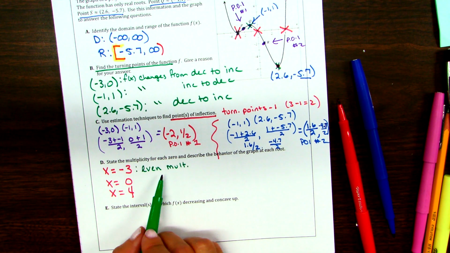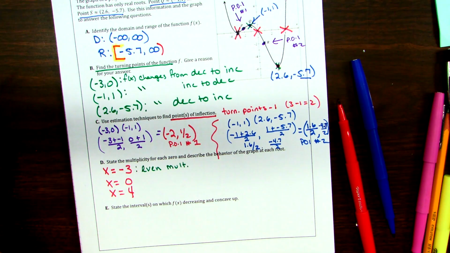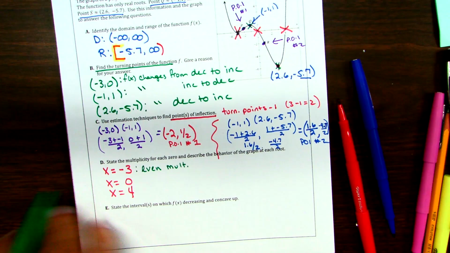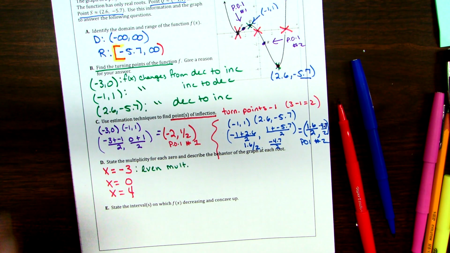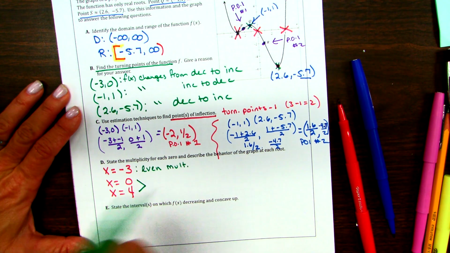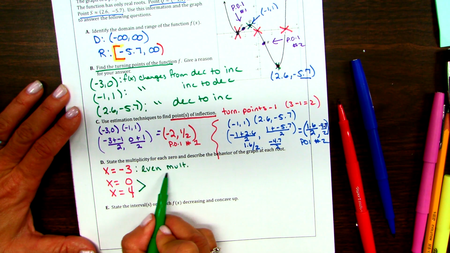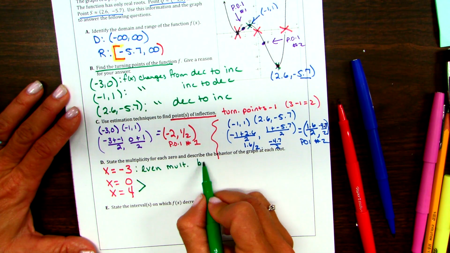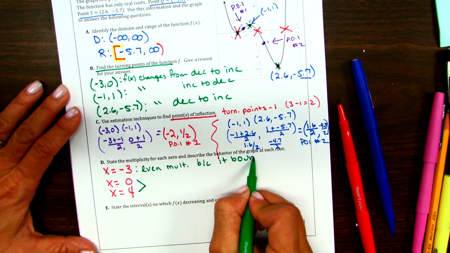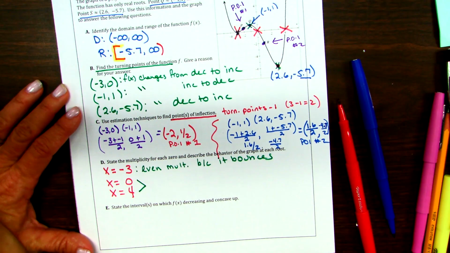But technically, we don't really know what the multiplicity is. If you looked at my key, I wrote like multiplicity of 2, because that's like the most common even number we see. But really, it doesn't matter. As long as you say even or pick any even number, okay? These two, 0 and 4, oh, sorry, let me back up. Why is it even multiplicity? How do we know that? Because it bounces. Or you could say touch and turn, okay?